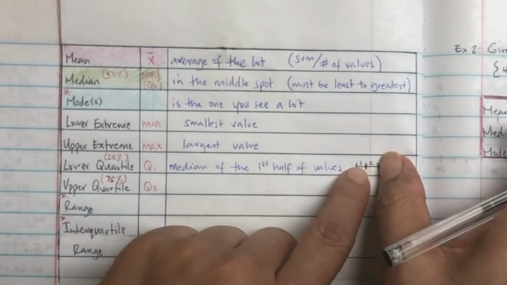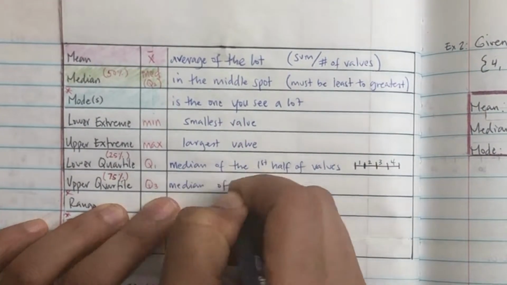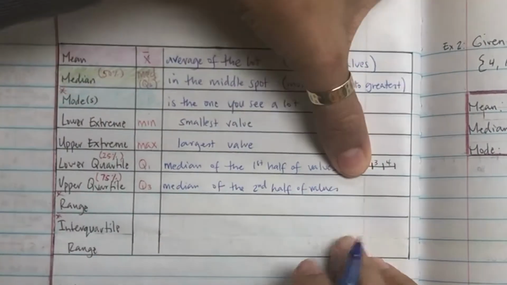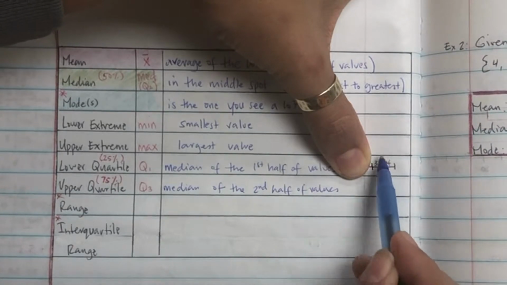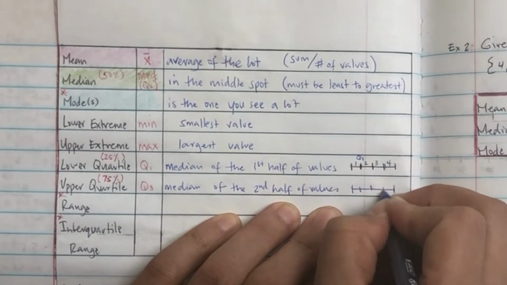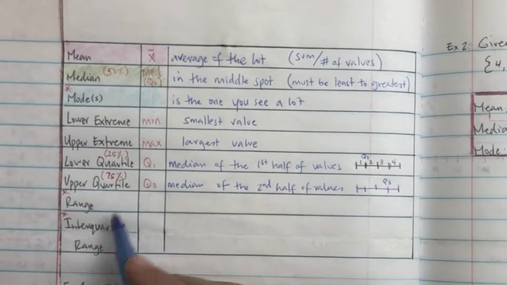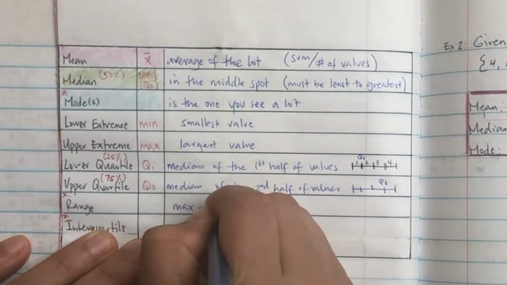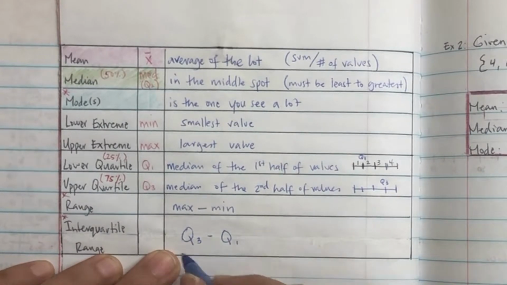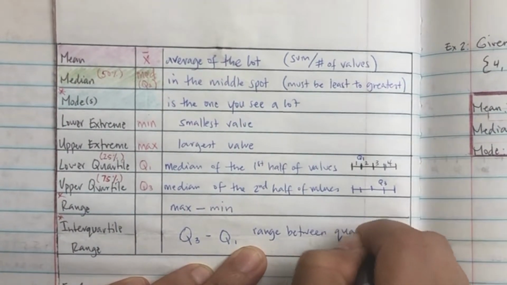Then the upper quartile will be the top 75%, which is called Q3. So again, if you had the line, you take half of the line, that will be the middle. Then the two middles of that will be Q1 and Q3. Right, then the range is the maximum number minus the minimum number. The interquartile range is when you take Q3 and you subtract Q1. So it's the range between the quartiles.